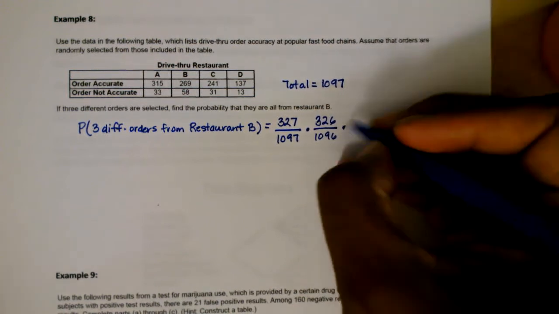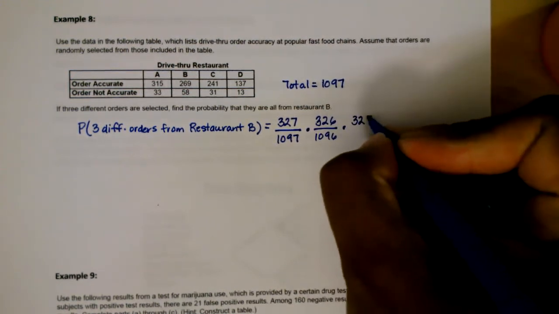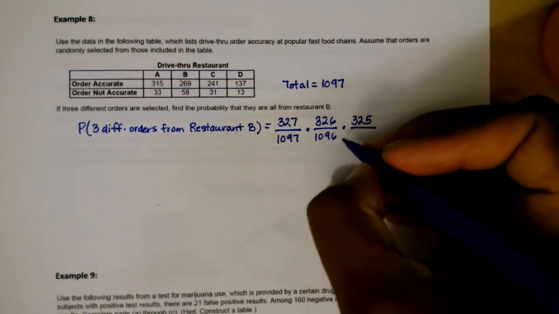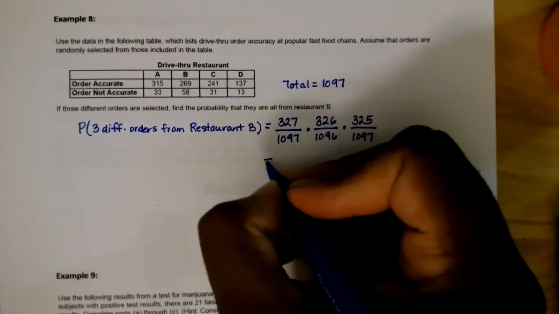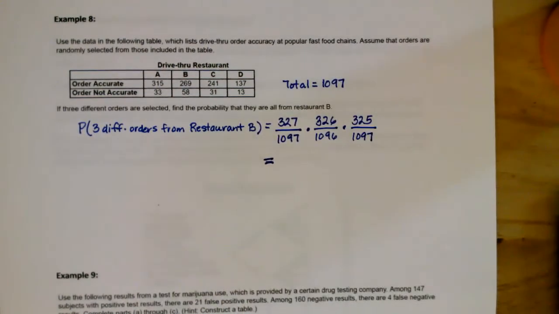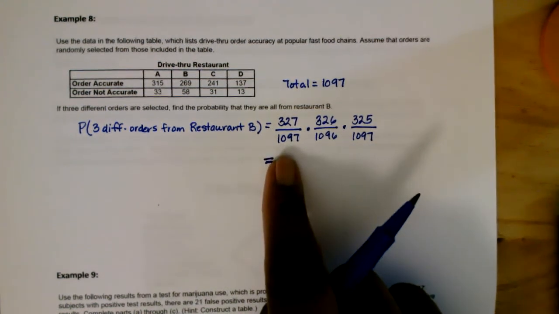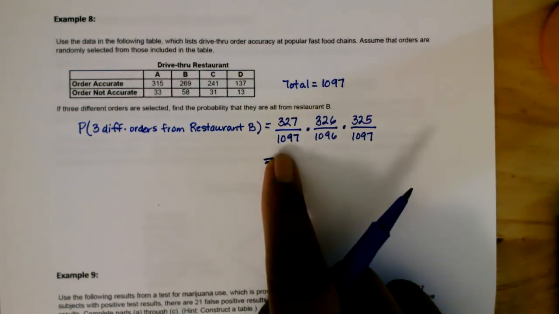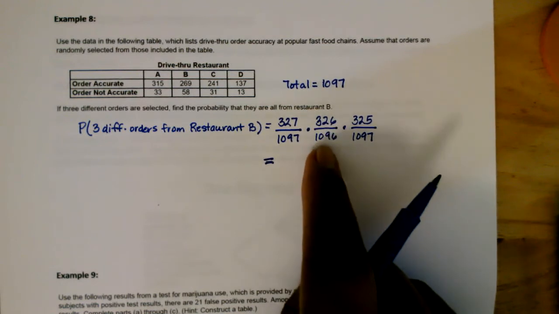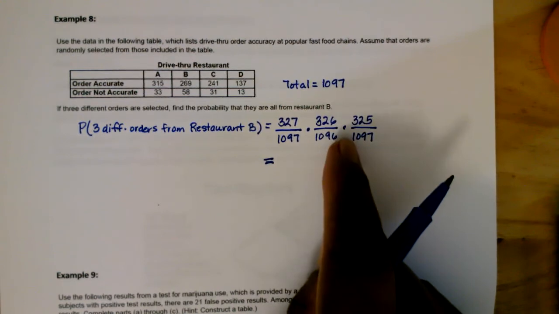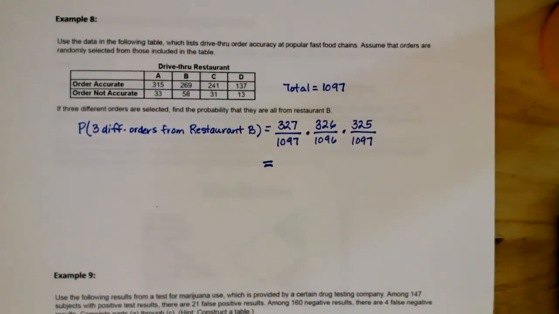So 1 from 326 will be 325 divided by 1 from 1,096 will be 1,095. Okay. So if you kind of get the hang of this, if you get the first probability, and then without replacement, the second will be decreased by 1 in the numerator and the denominator. And the third will be decreased by 1 in the numerator and the denominator from the second.